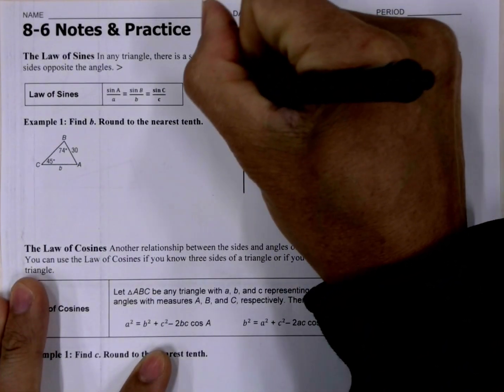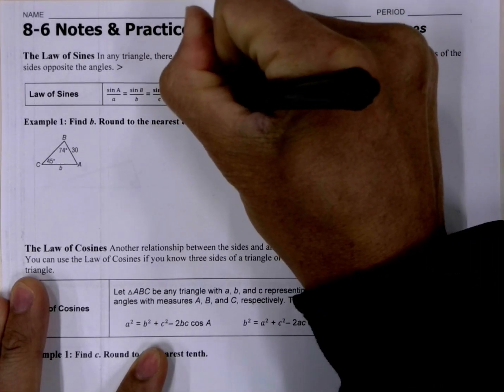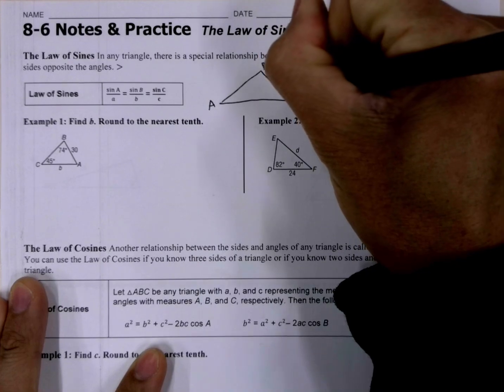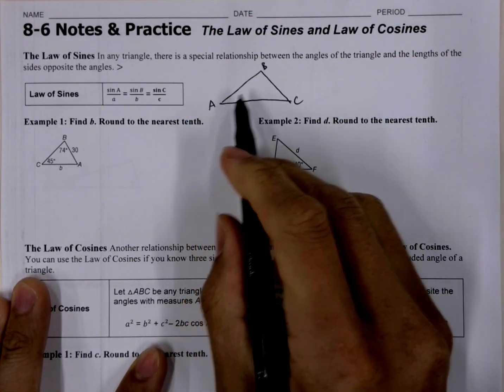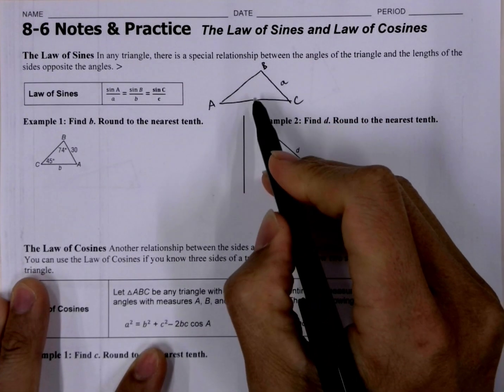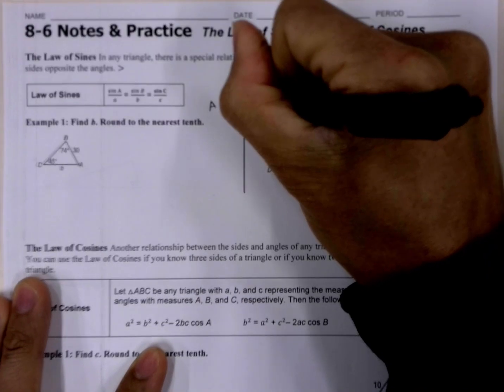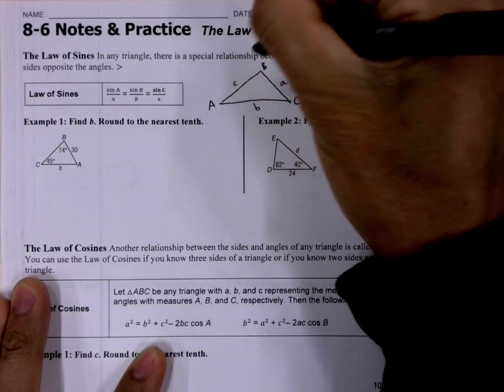So we don't have a drawing here, but I'm going to go ahead and put it together like this. I'm going to call this angle A, angle B, and angle C. And then I'm going to give the opposite side of angle A a lowercase a, the opposite side of angle B the lowercase b, and the opposite side of angle C a lowercase c.